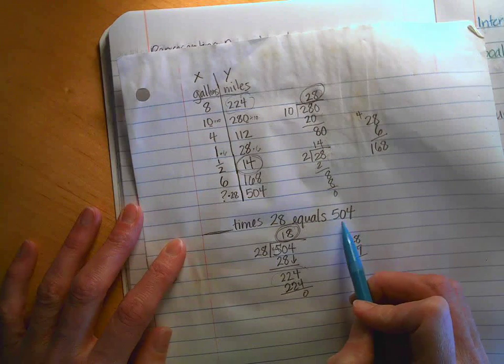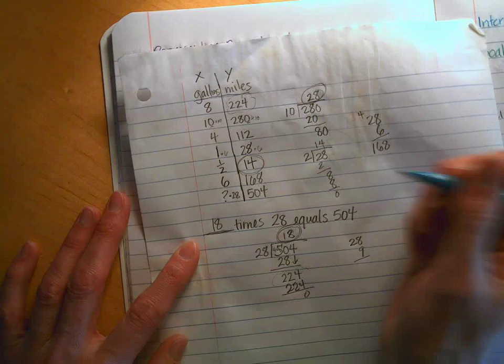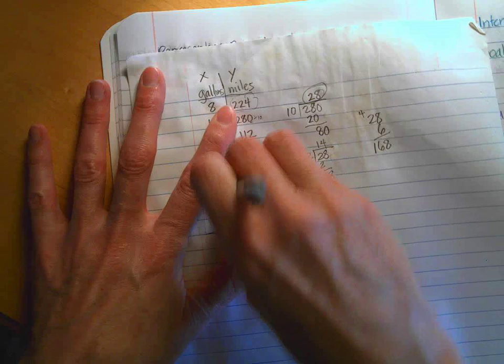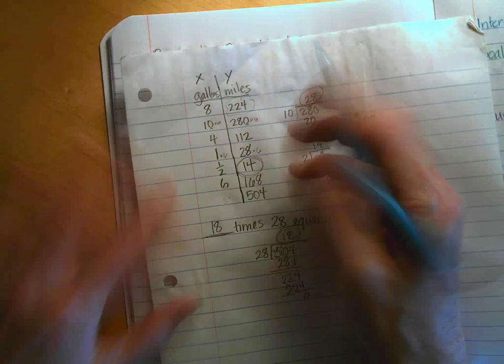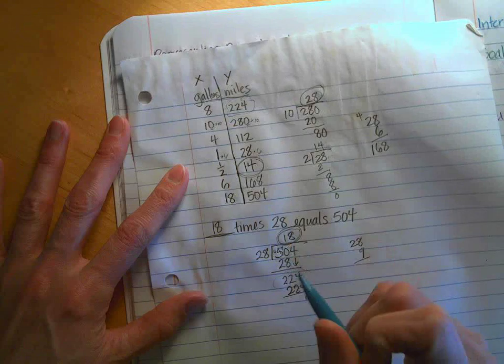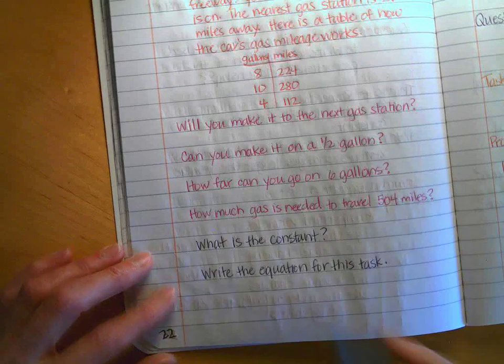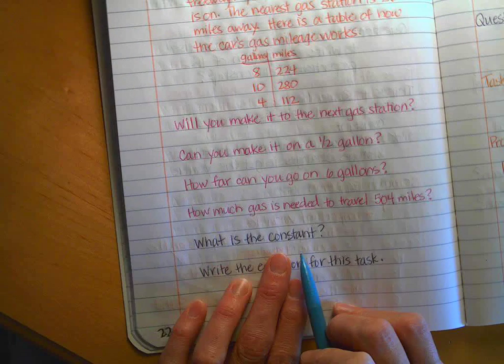And so we now know that in order to go 504 miles, how many gallons of gas would we need? We would need 18. So the answer that sits right here in your table is it takes 18 gallons to go 504 miles. Okay? All right. Really quickly, I want you guys to take a look at this.